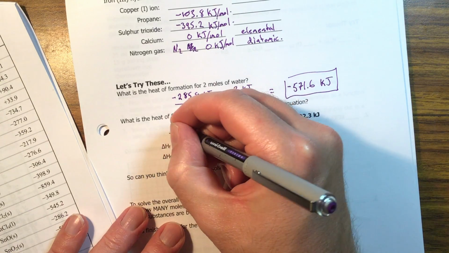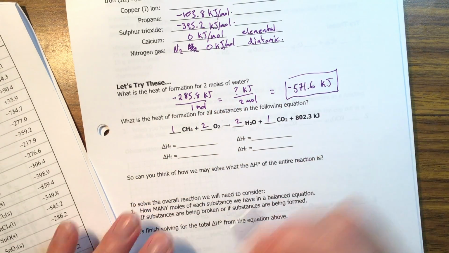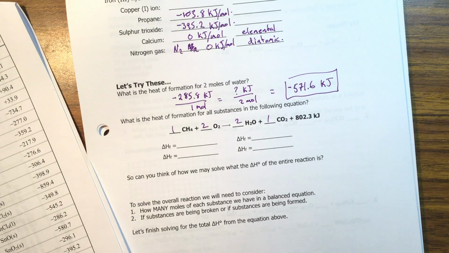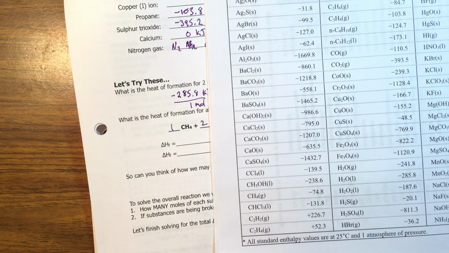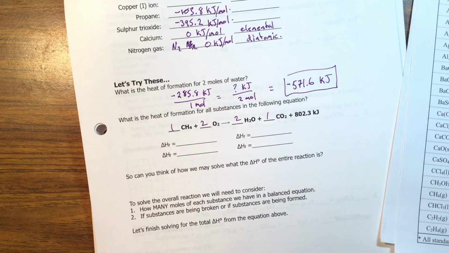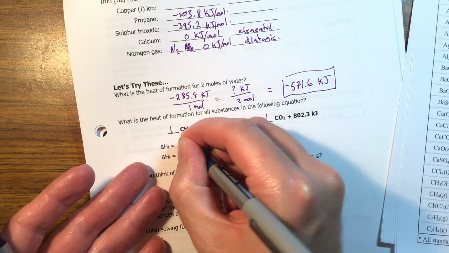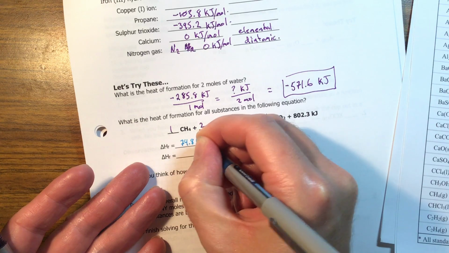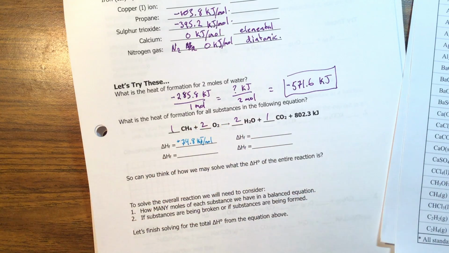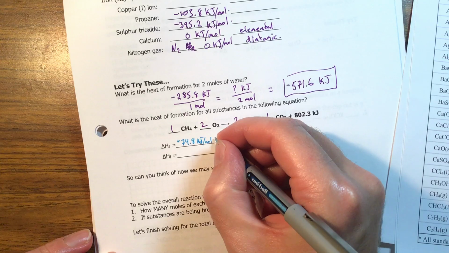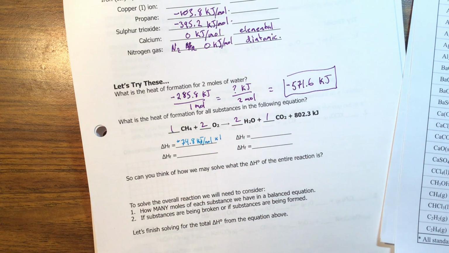We got this chemical reaction, right? 1, 2, 2, 1. So we use our chart, and we look at the heats of formation for CH4. And we got CH4 right here. It's negative 74.8 kilojoules per mole. Now in this case, it's actually going to be positive because we're breaking it apart on this side. And there's 1 mole, so we multiply it by 1 mole.